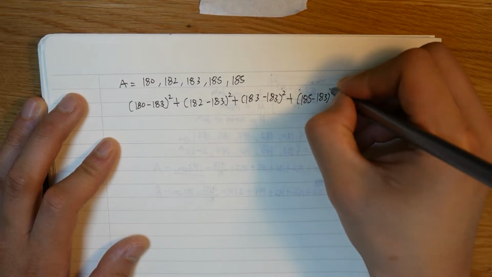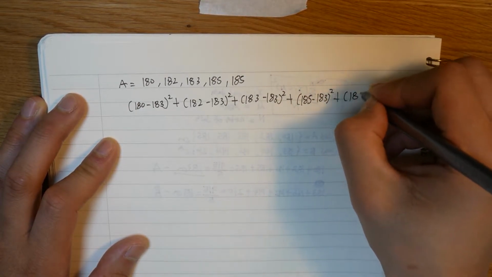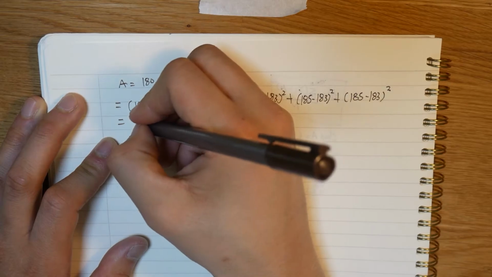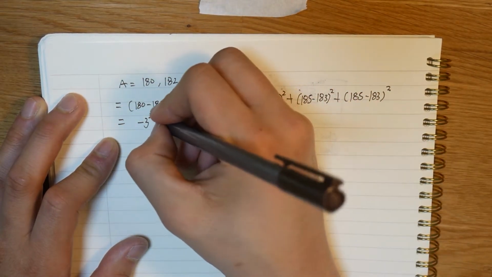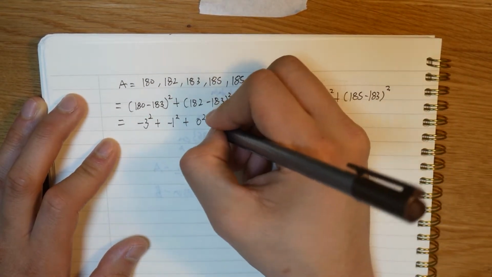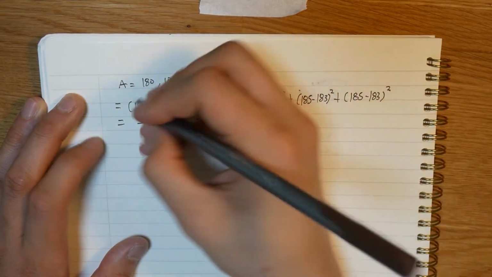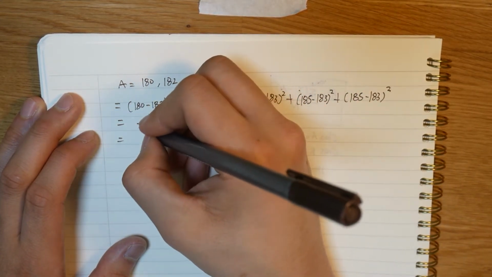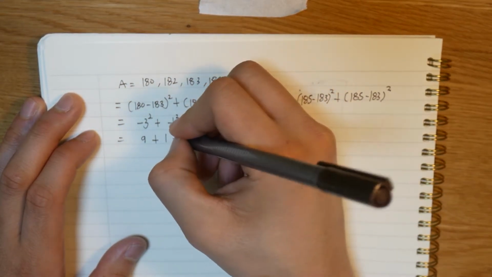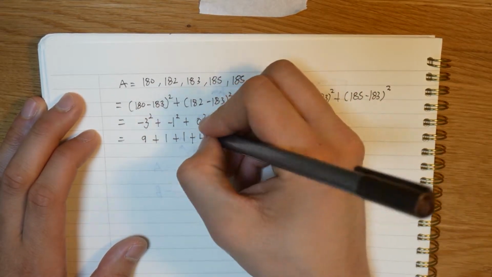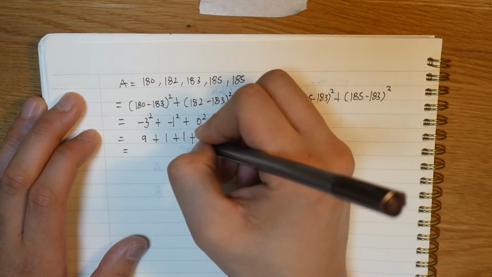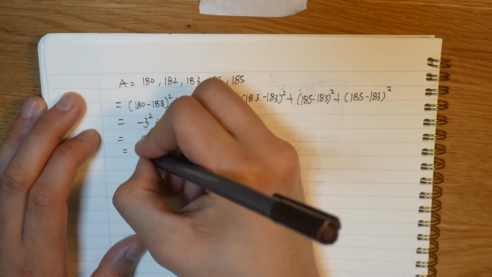185 minus 183 squared, 185 minus 183 squared. And this is going to be -3 squared, and this is going to be -1 squared. This is going to be 0 squared, this is going to be 2 squared, and the rest is the same. If we calculate it, -3 squared is 9, -1 squared is 1, 0 squared is 0, 2 squared is 4, and 4. If we add them all up, 4 plus 4 is 8, and 10, 19.